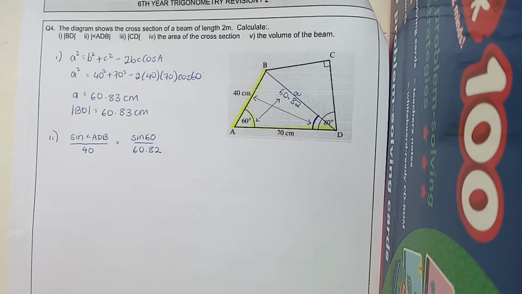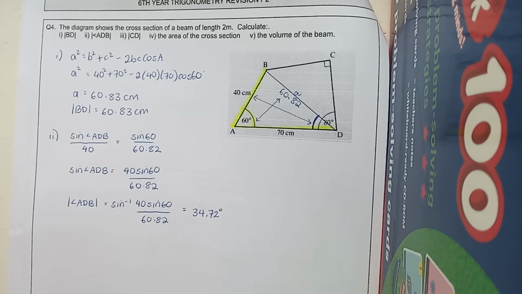And then I'm going to rearrange a little bit to get sine ADB by itself. Sine inverse then will be the last step to get me that angle. And I'm getting a result there of 34.72 degrees. Again, if you used cosine rule, you should get the exact same answer.